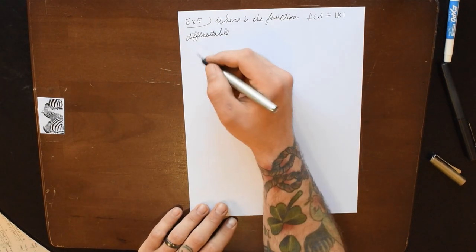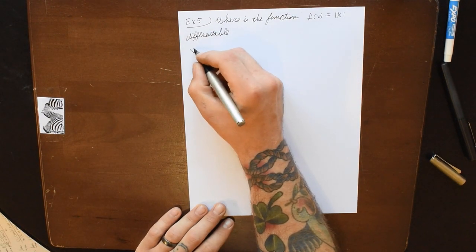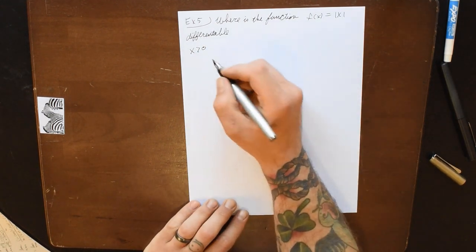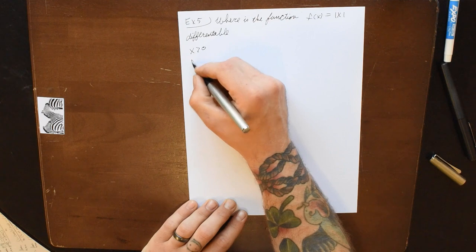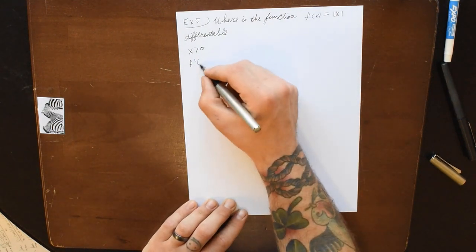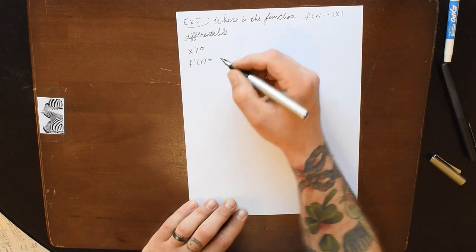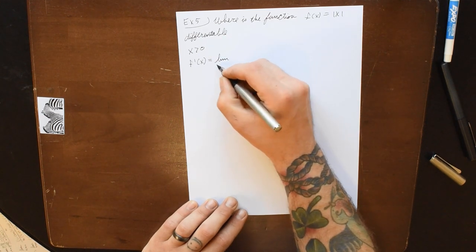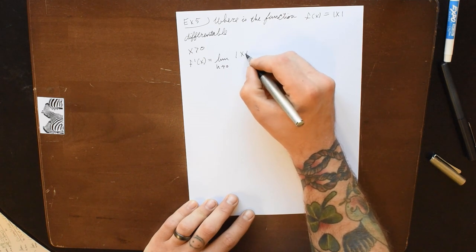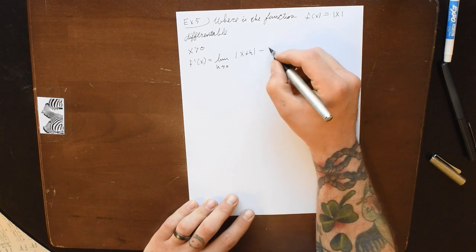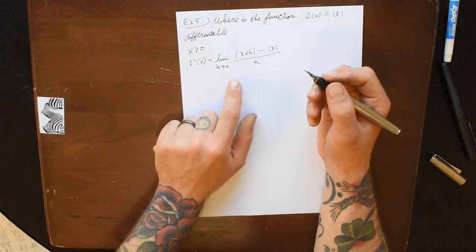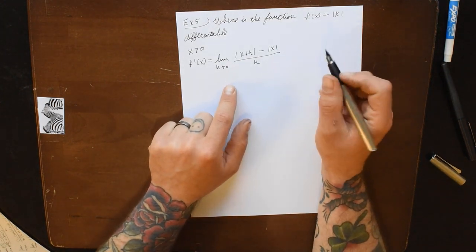So let's check what happens for all values of x that are positive. For all values of x, f prime of x is going to be equal to the limit as h goes off to 0 of the absolute value of x plus h minus the absolute value of x, all over h. I jumped straight into the limit definition.